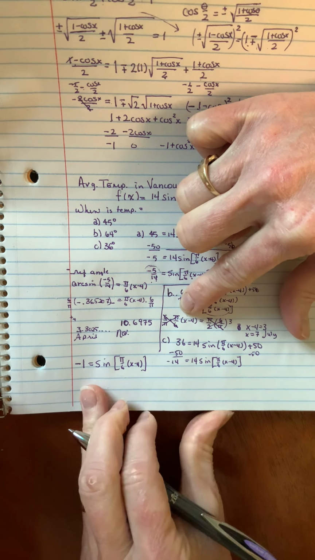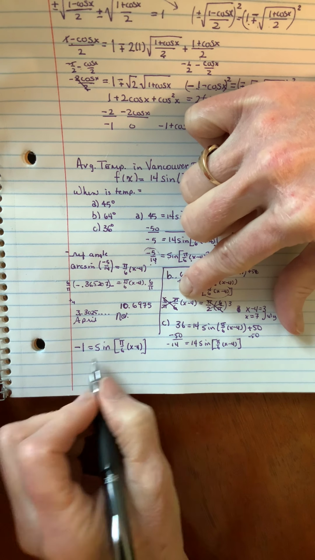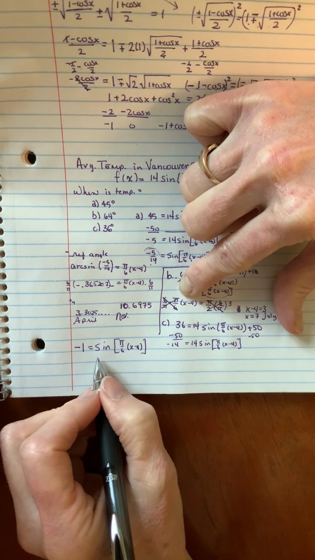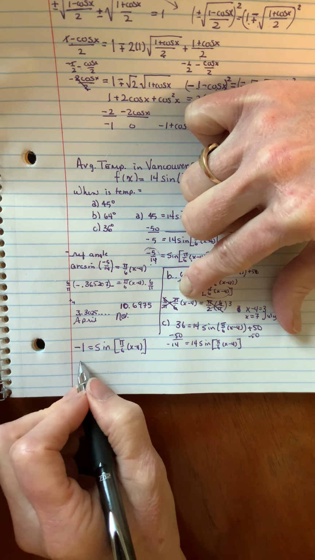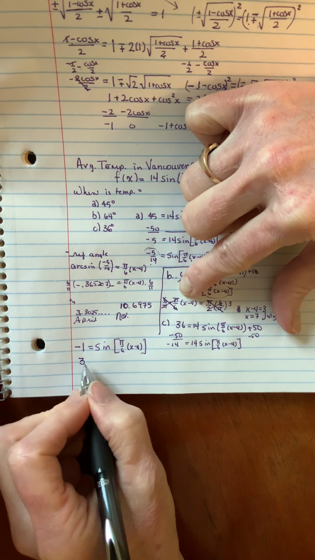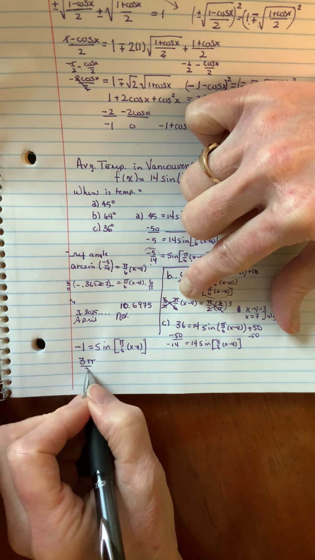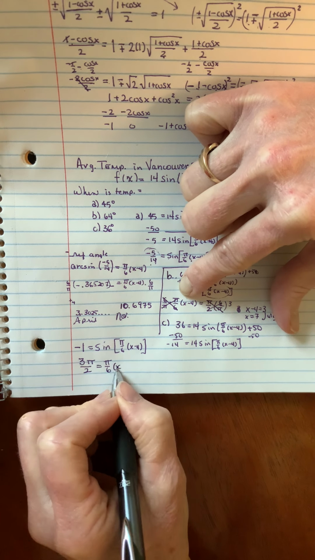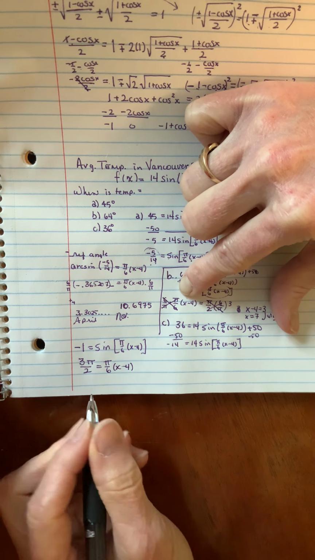Well, where's the sine negative 1? It's negative 1 when the angle is 3 pi over 2. So sine of 3 pi over 2. So let's say that 3 pi over 2 is equal to this angle. Now that's from my memory bank of functions.